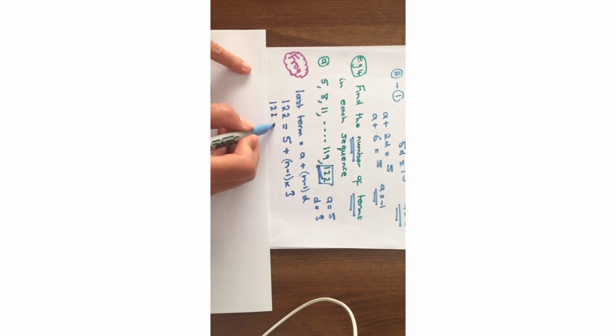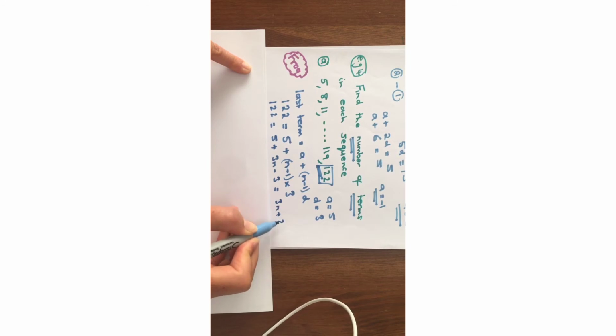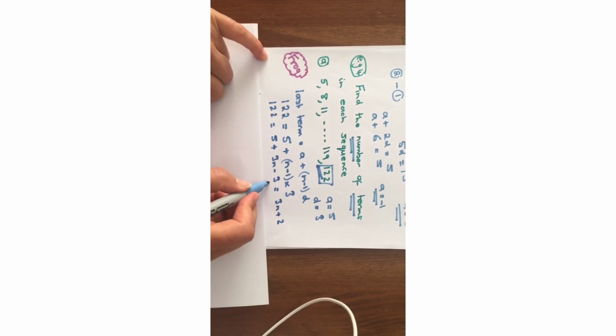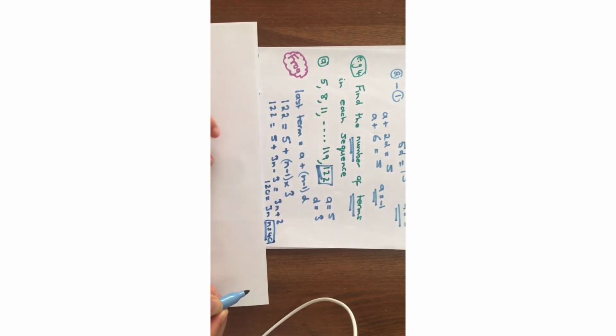So 122 is 5 plus 3n minus 3, or 3n plus 2. So I'm going to take away 2 from both sides. So n will equal 40. Okay, so there are 40 terms in this sequence.